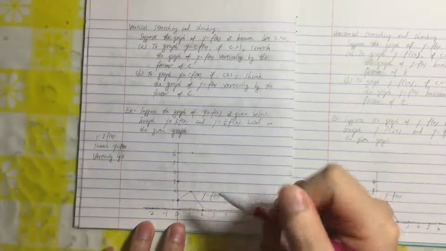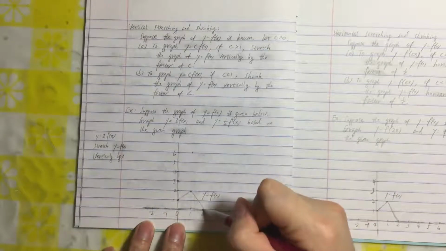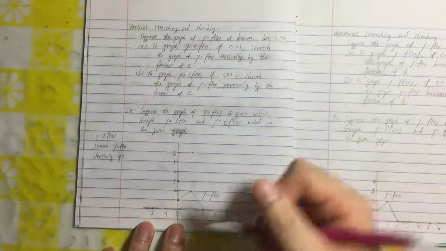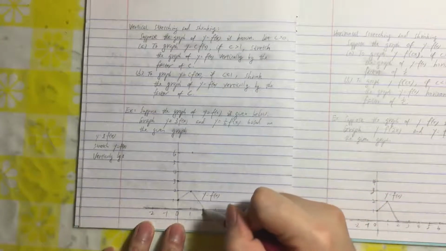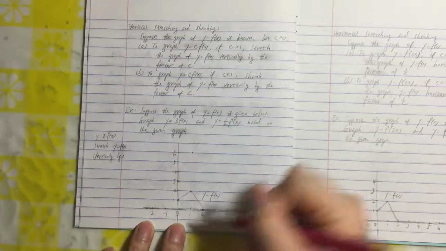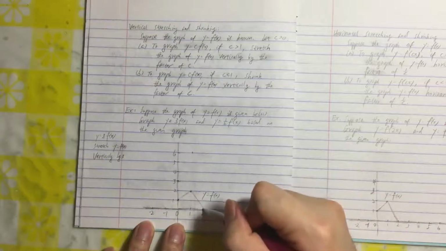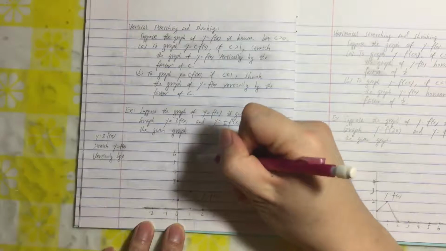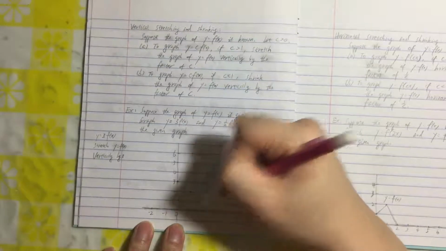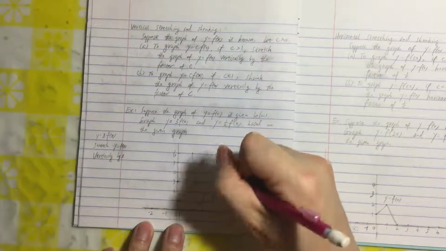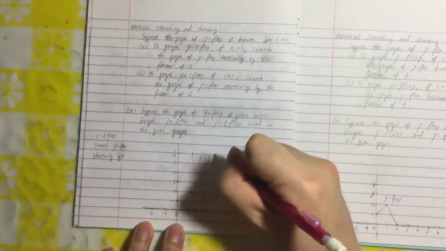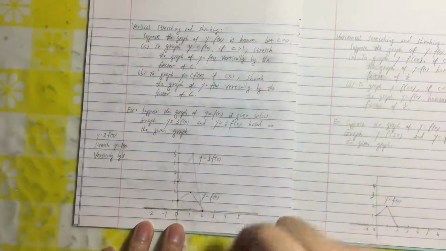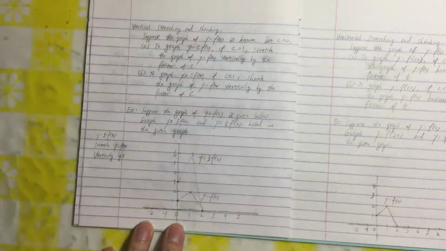At this point, the y-coordinate is 0. 0 times 3 stays at 0. So that's the graph of the function y equal to 3 times f of x. I stretch this graph vertically by the factor of 3.